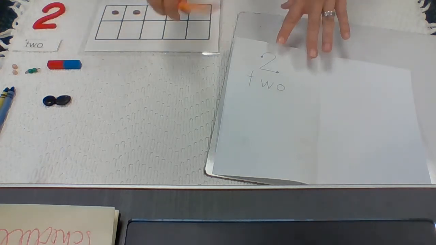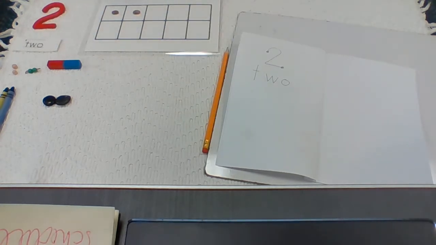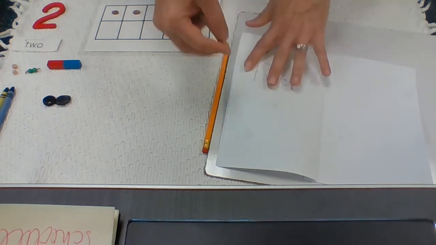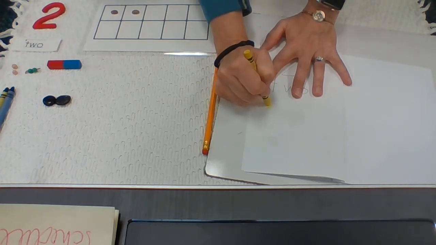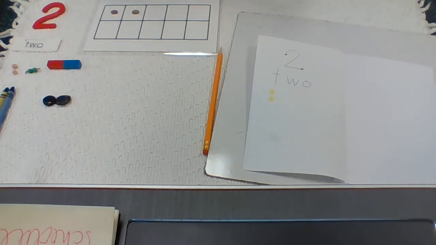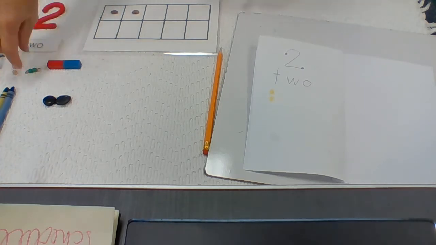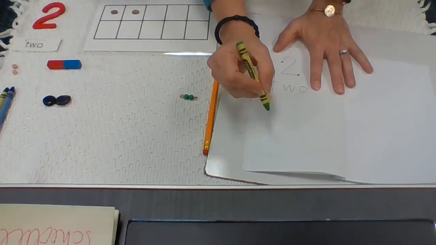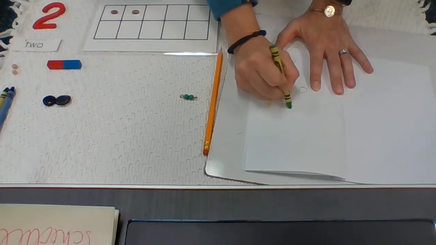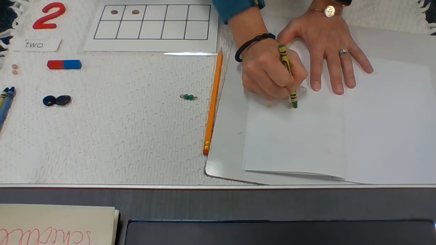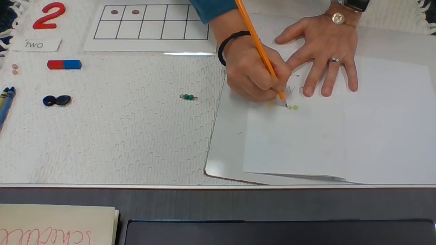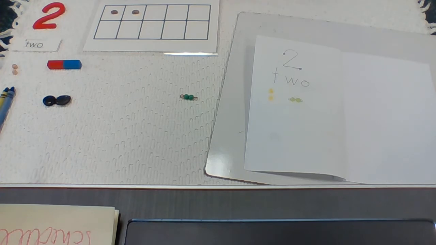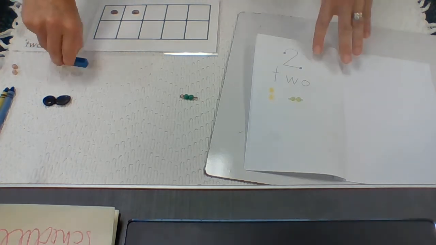And we can draw, color, 2 golden beads, and we're going to put those golden beads right below each other. 2 golden beads, and we need 2 green beads from the short bead stair. 1, and we're going to put these right next to each other. 2, and make your little loops that connect them.